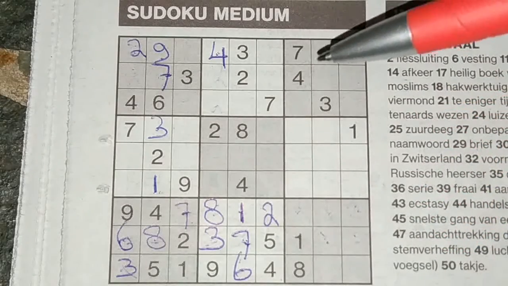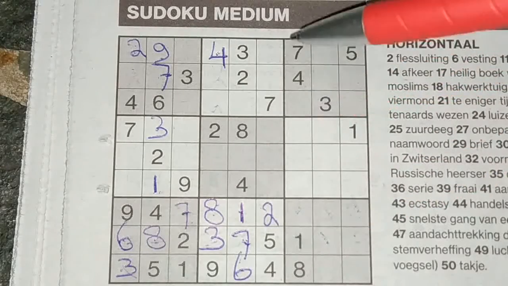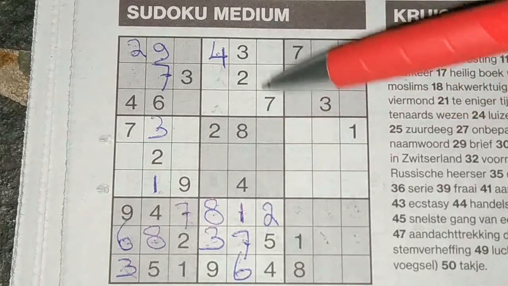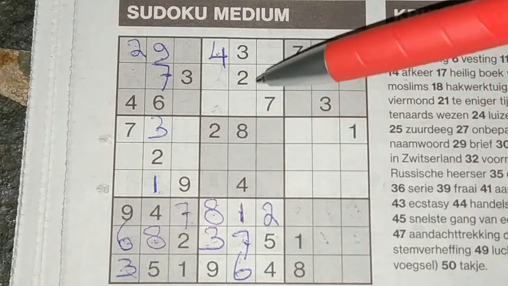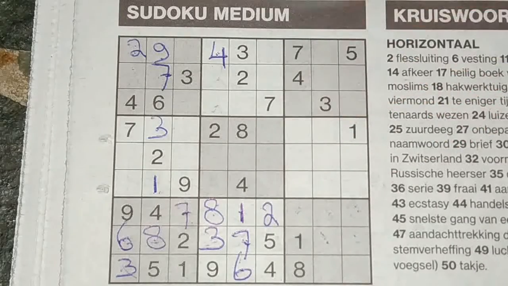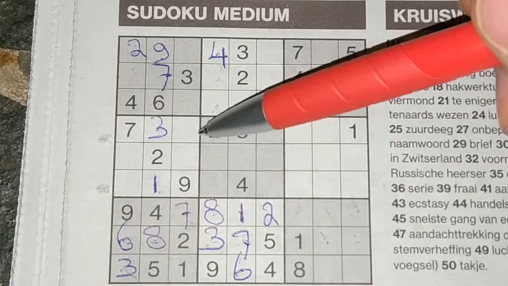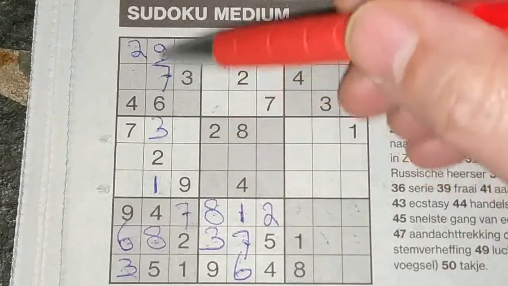Then 7, 1, 5, and 9. Yes, 1, 5, and 8. Yes, 1 in this column, 1 in the second column.